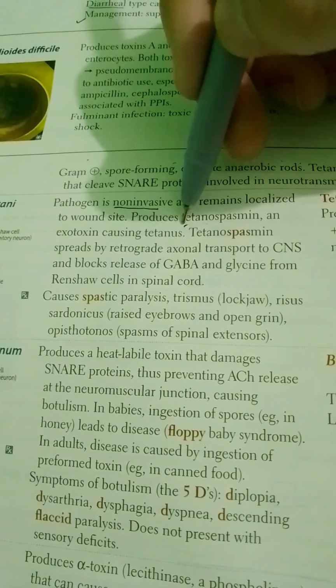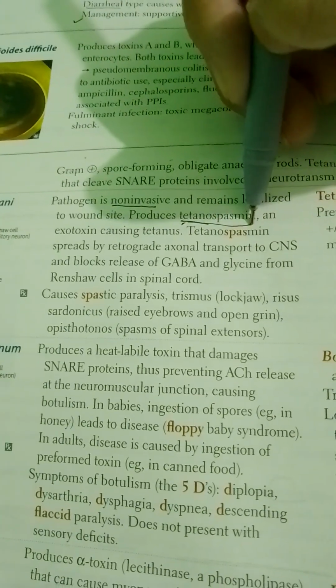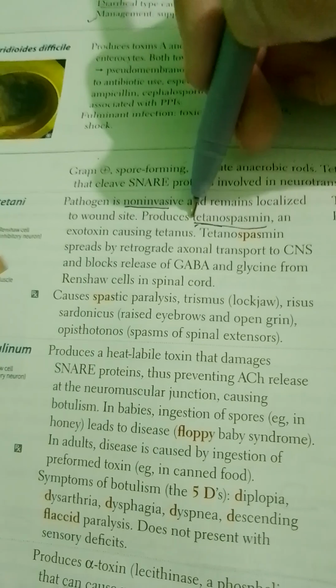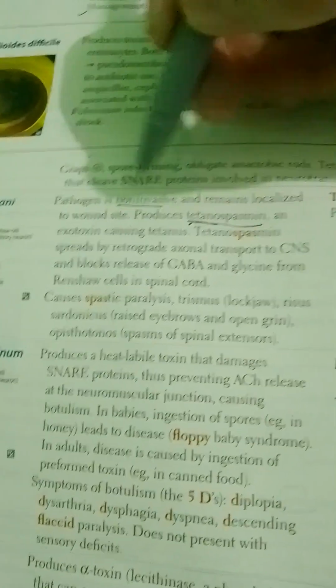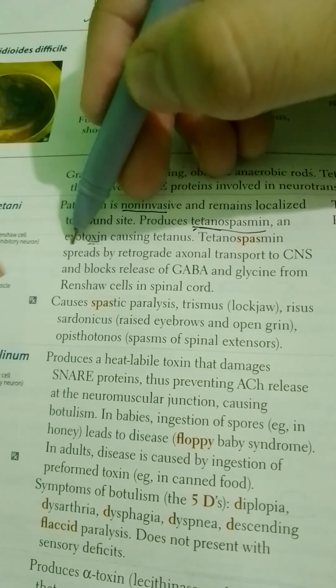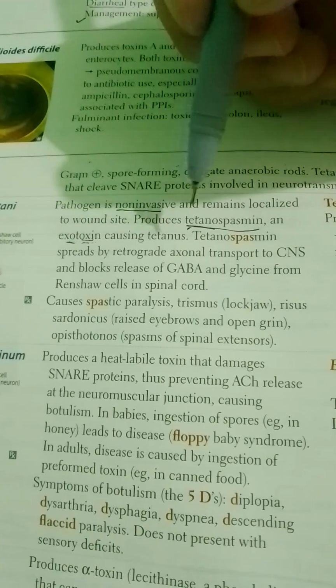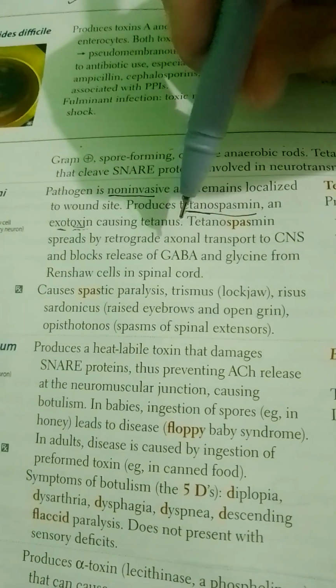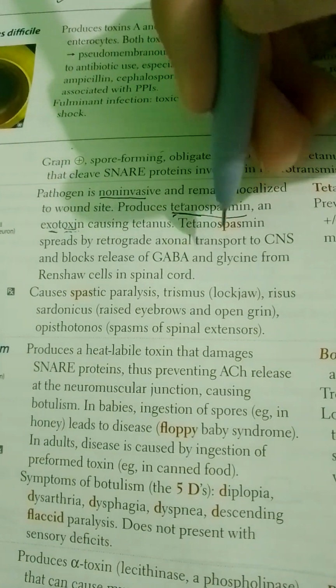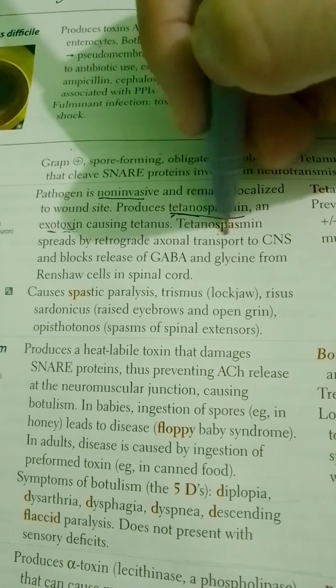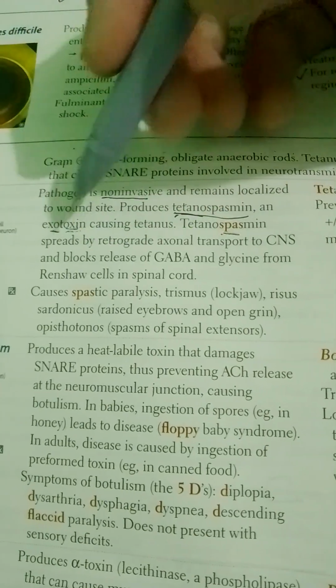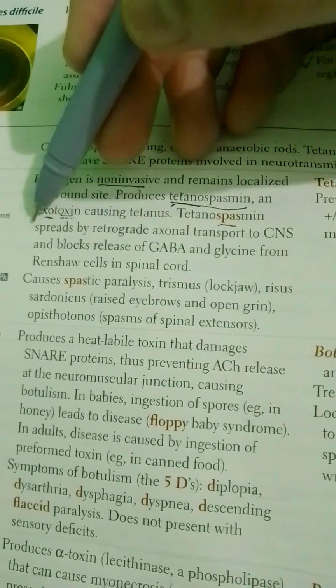This toxin is very important for understanding, so we will see it. This tetanospasmin is an exotoxin, and it will lead to tetanus. The name itself says that it causes spasm of the muscles of our body. Now how it spreads is very important.